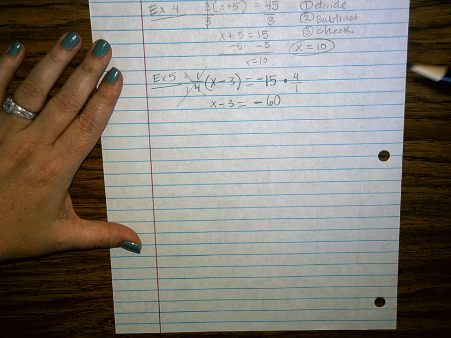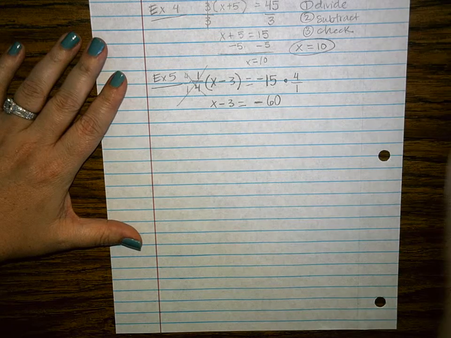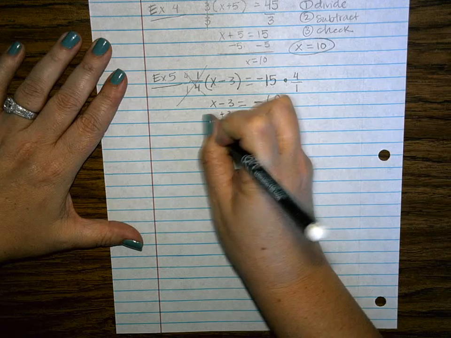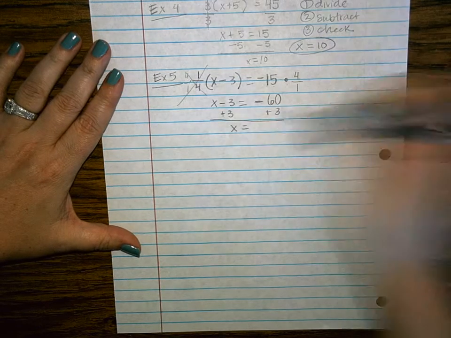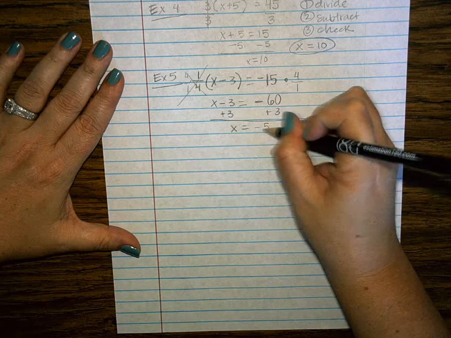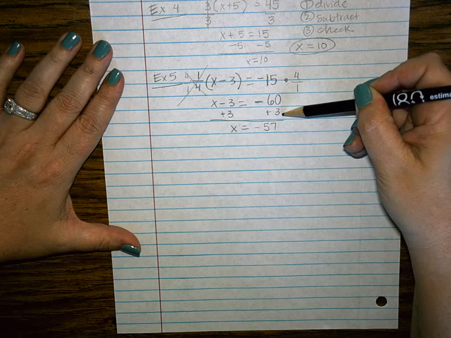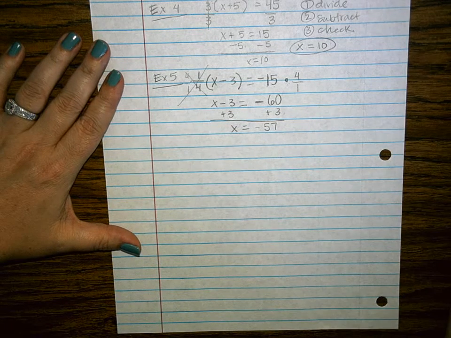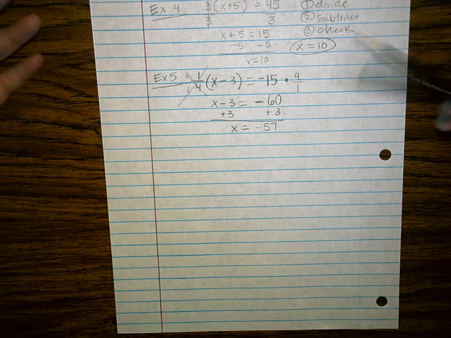What do I do next? Step 2. Add 3. So x equals negative 57, because you have negative 60 and you add 3. Alright. Should we check? Probably, because that looks like a weird answer, doesn't it? Like all our other answers have been nice and pretty.